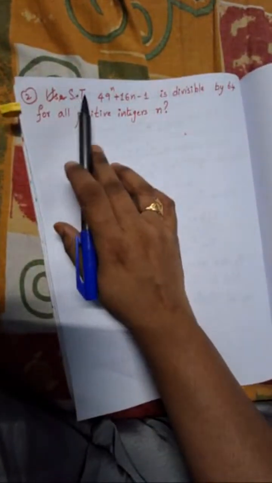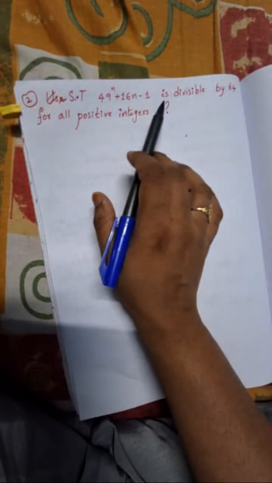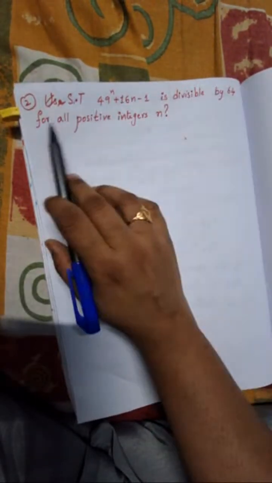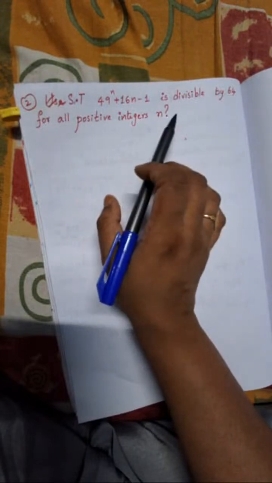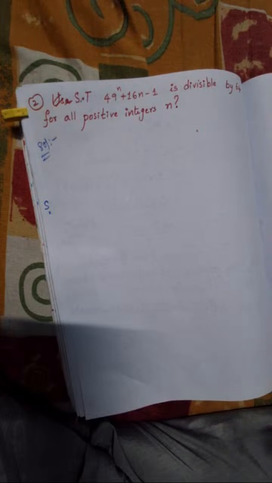Next question: show that 49 power n plus 16n minus 1 is divisible by 64 for all positive integers n. Very easy and important repeated question, children. So I am going to show how to solve this in the exam. Let us see this problem, children.